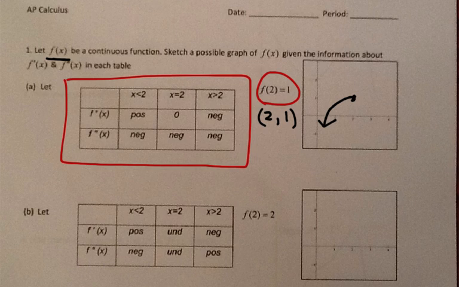Then for x values greater than 2, I have a negative first derivative, so I'm decreasing, going downward, and a negative second derivative, which also means concave down. So the other side will look very much like the first side. So this graph kind of could look like the parent function, well, a transformed quadratic equation. It kind of resembles the shape of a rainbow.